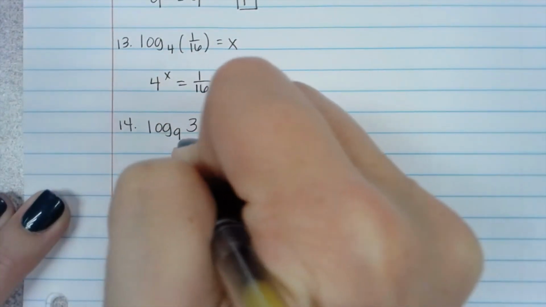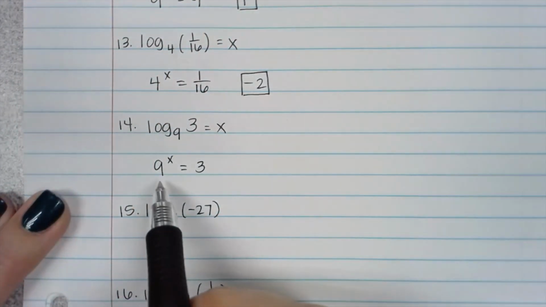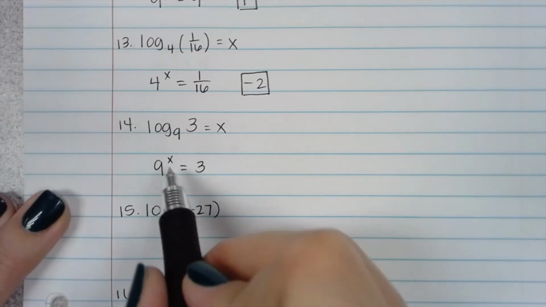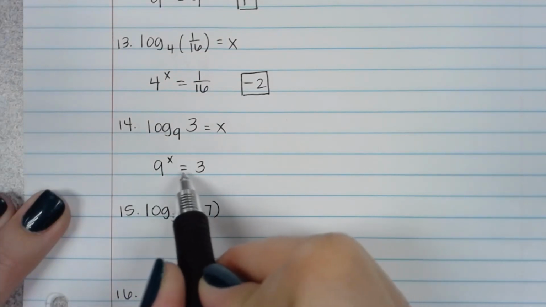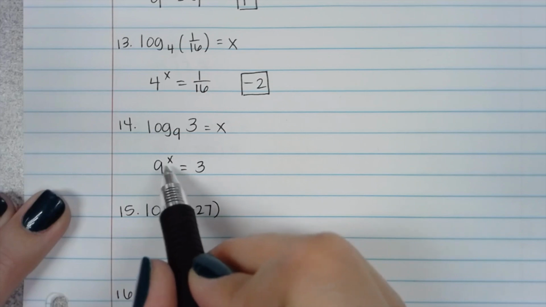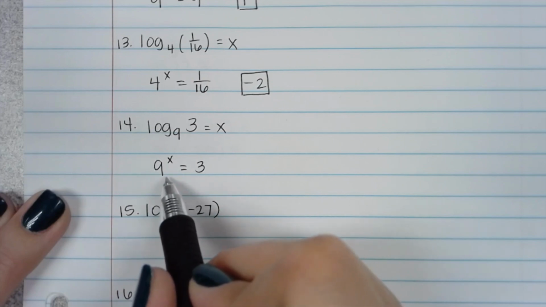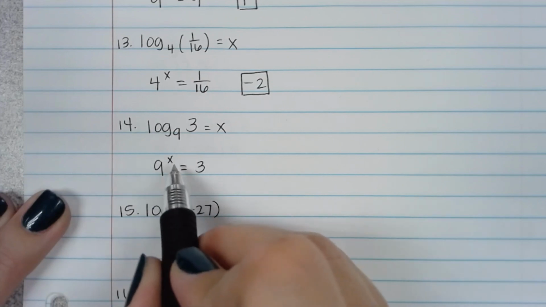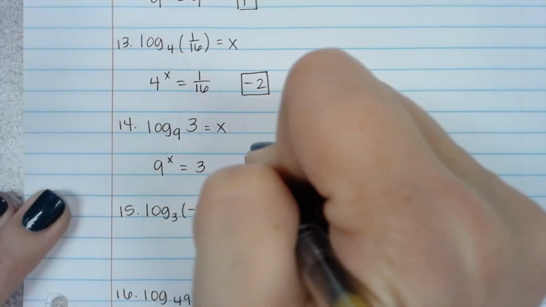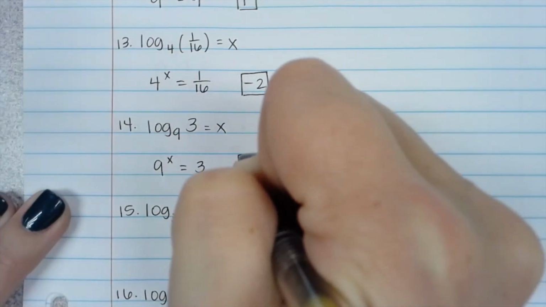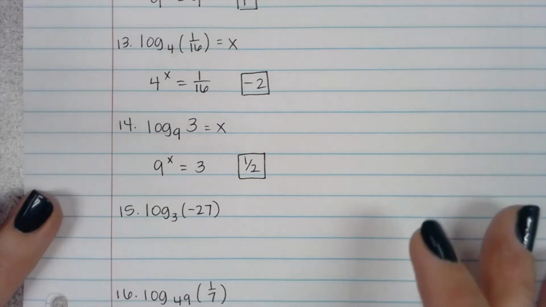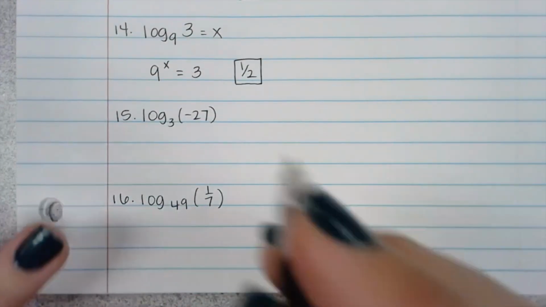So 9 to what power would give you a 3? When you're answering question 14, the number's getting smaller, so it's not flipping. It's not that the 9 is becoming in the bottom of the fraction, but the number's getting smaller. The square root of 9 would equal 3, and so for this one, the exponent would have to be a 1/2, because an exponent of a half is the same thing as taking a square root of a number.